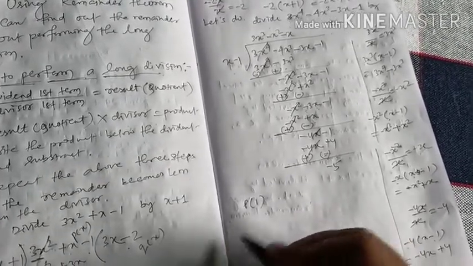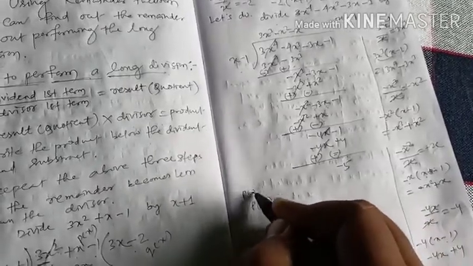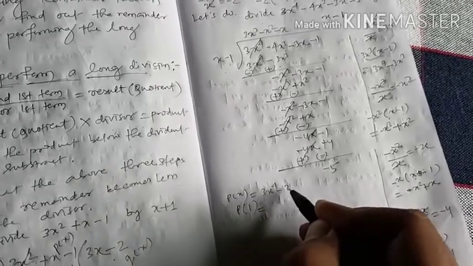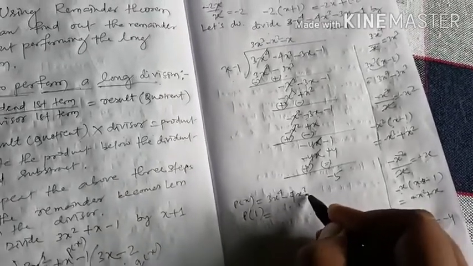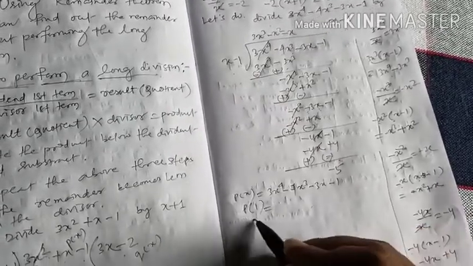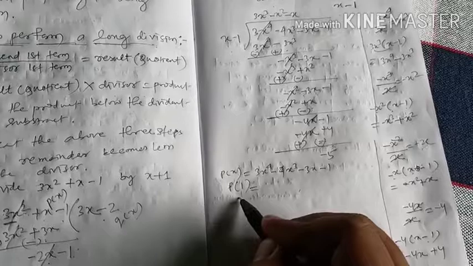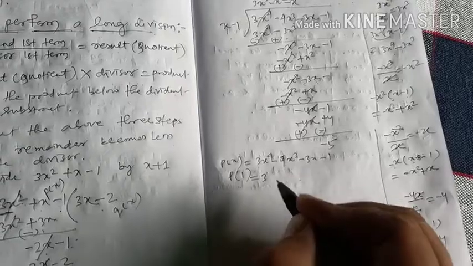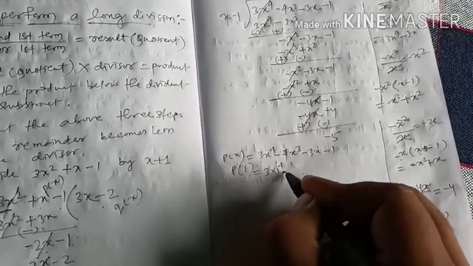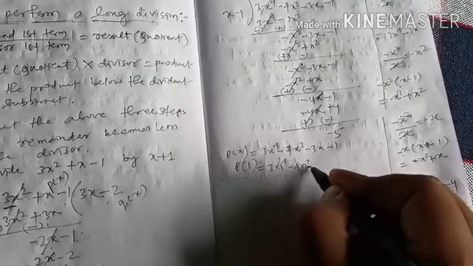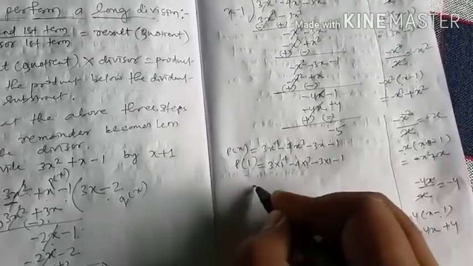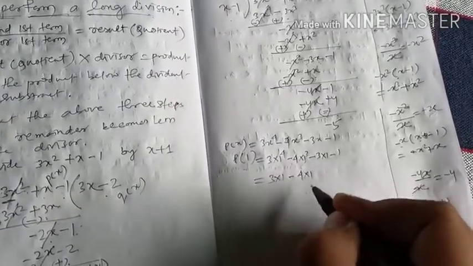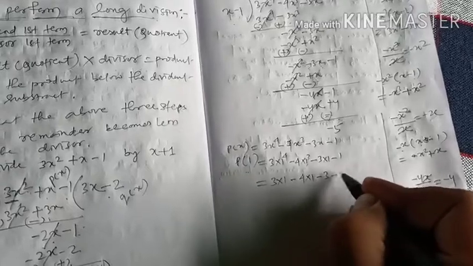p of 1. Right now here p of x is equal to the dividend, that is 3x fourth minus 4x cube minus 3x minus 1, and we will find out p of 1, so that in the place of x we will put 1. So 3 into 1 to the power 4 minus 4 into 1 to the power 3 minus 3 into 1 minus 1. Next, 3 into 1 to the power 4, that is 1, minus 4 into 1 to the power 3, that is 1.